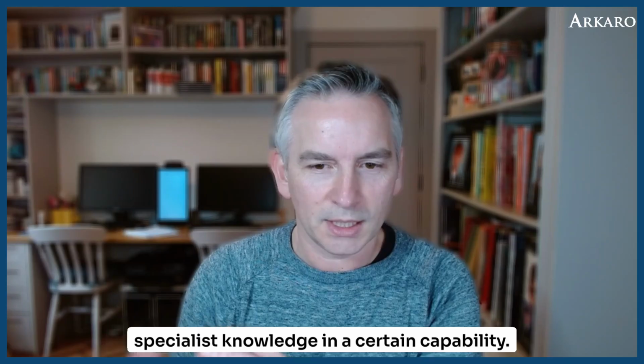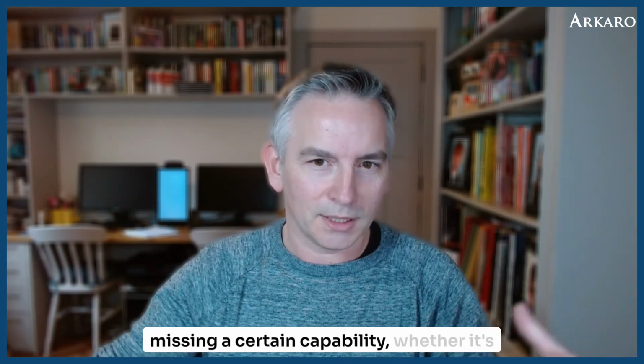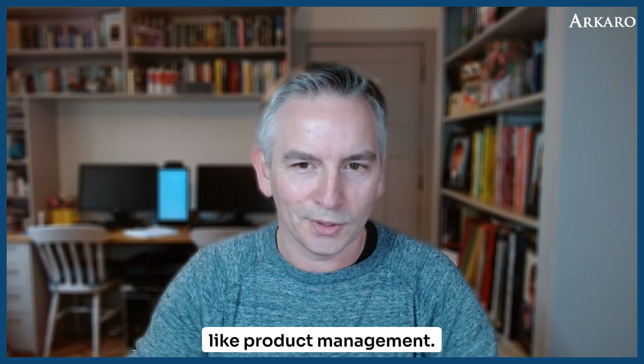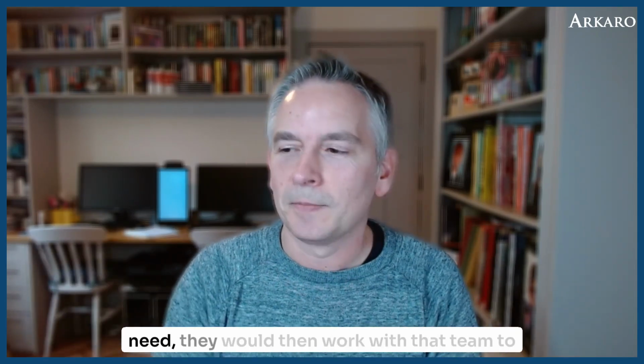That enabling team is really there to sense capability gaps. It's a team of experts that have specialist knowledge in a certain capability. They would recognize that the team is missing a certain capability, whether it's product management or testing or whatever capability they need. They would then work with that team to upskill them.